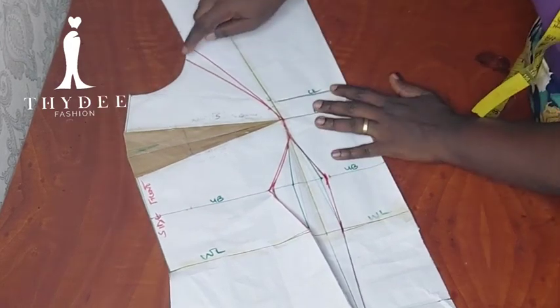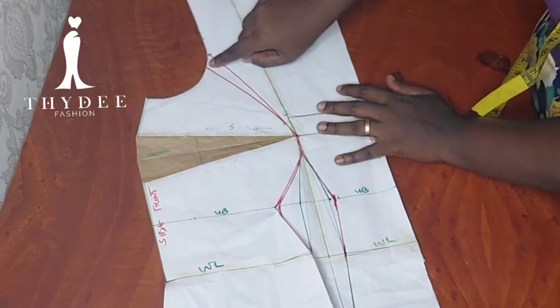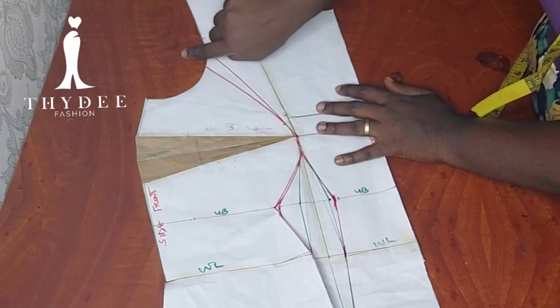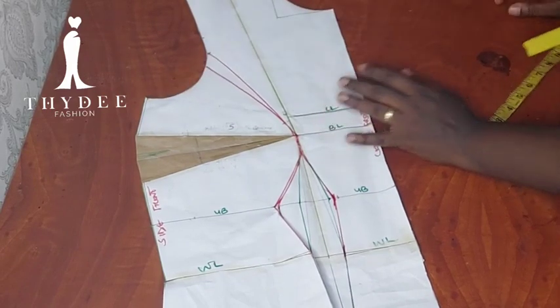Okay, I need to also add the paper because this 1 inch that I removed, I need to add it back like this and connect it back to this point.